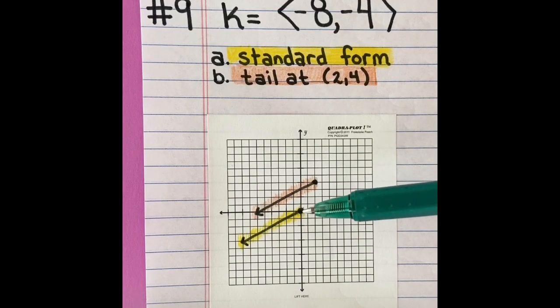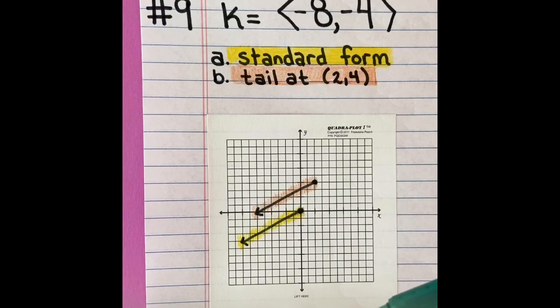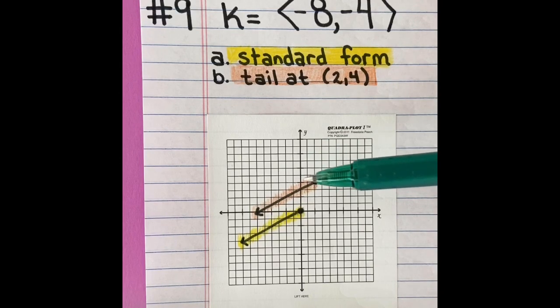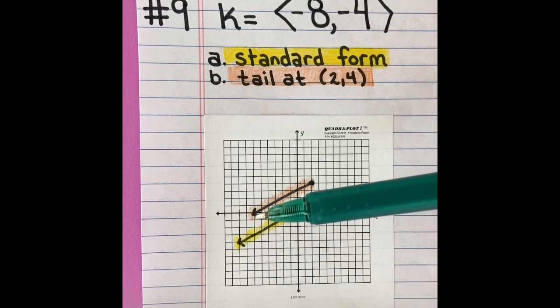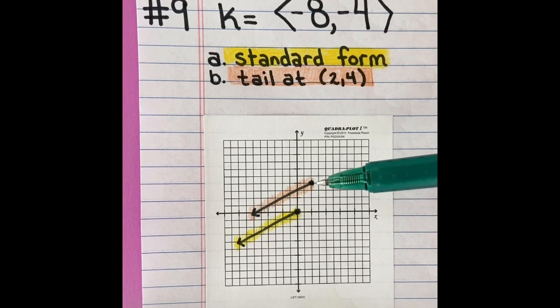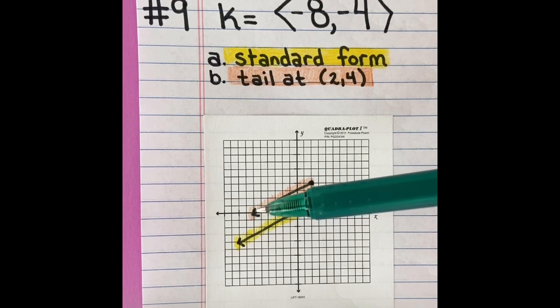Then we connect the tail to the head, and we have the vector in standard form. If we want to start the vector at coordinate (2, 4), we plot (2, 4), and from here, move left 8, down 4, draw an arrow, and connect the tail to the head.